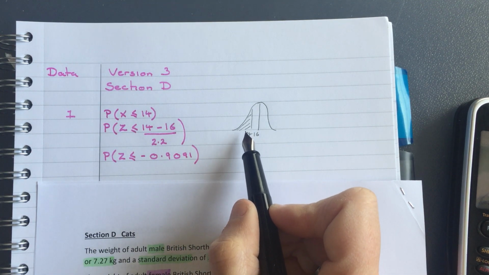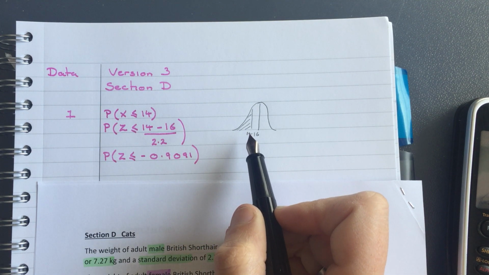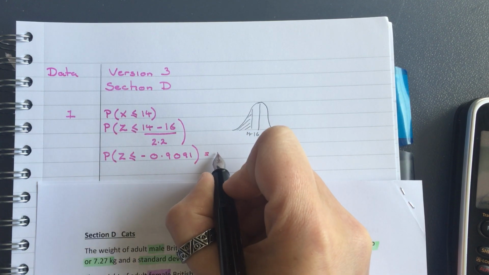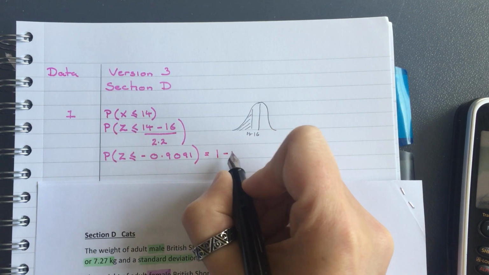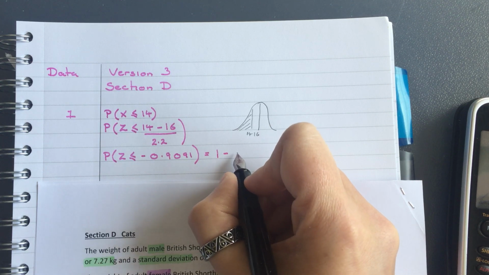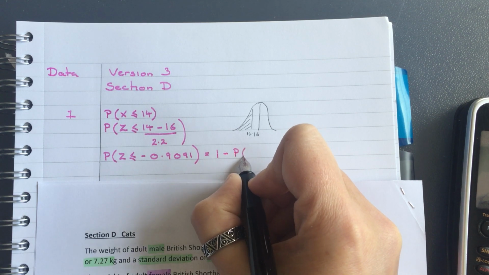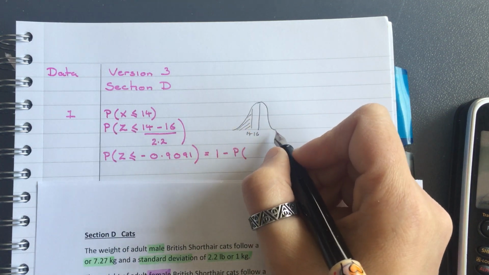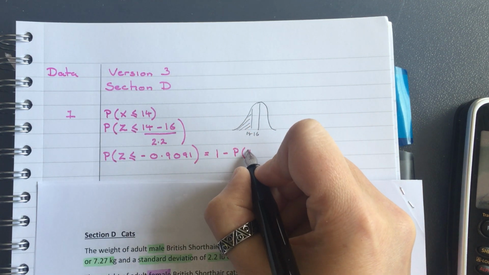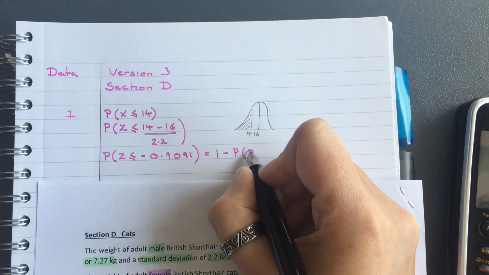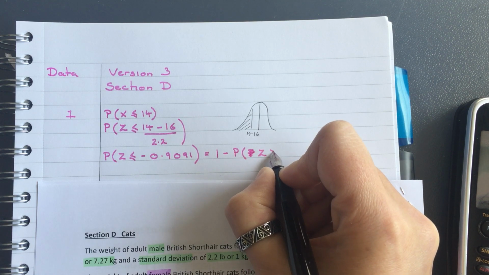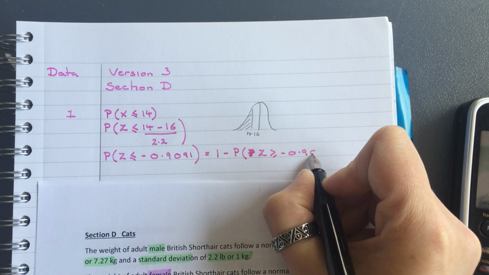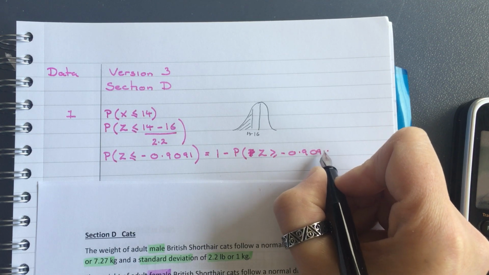Now, because that's a negative one, that's going to be the same as the probability of 1 minus the probability that Z is more than minus 0.9091.